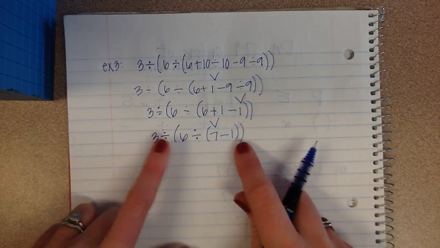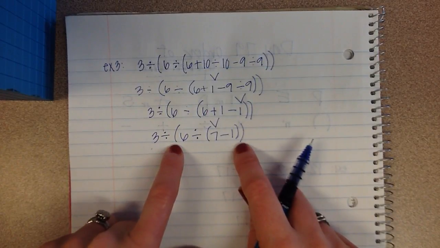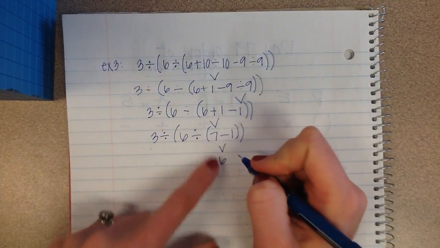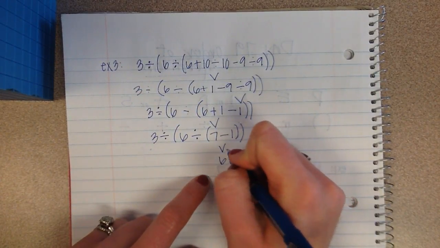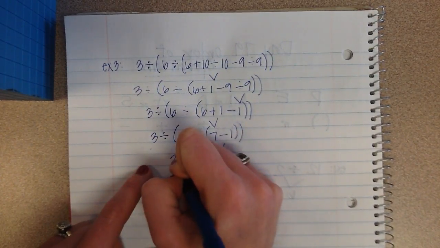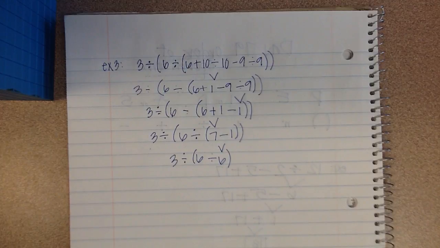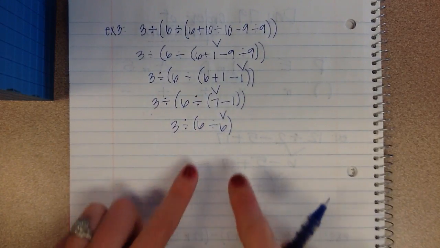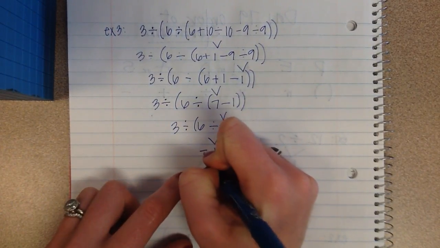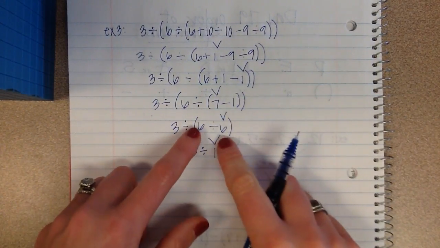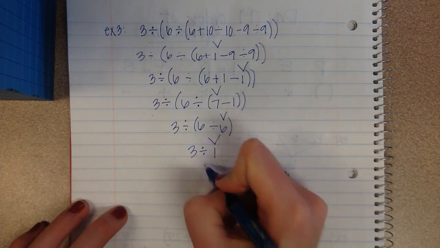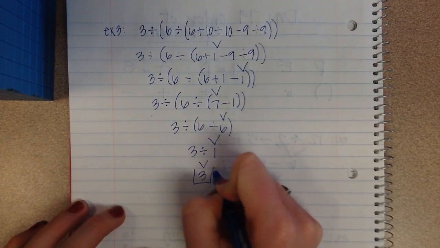New line, starting over. Any parentheses? Yes. New line, any parentheses inside the parentheses? Yes. Now, because I just have an answer, I don't need to put a parentheses around that. Okay. New line, start over. Any parentheses? Yes. 6 divided by 6 equals 1. Because I got the answer, I can drop the parentheses. Now 3 divided by 1 equals 3.